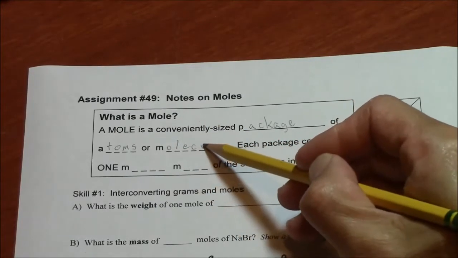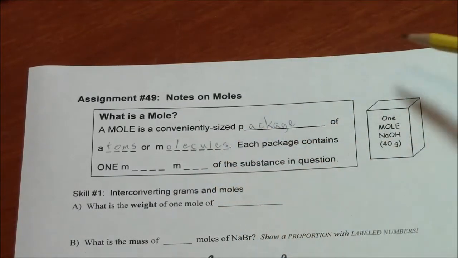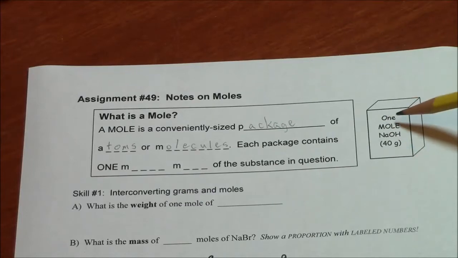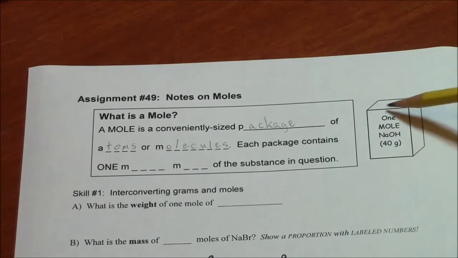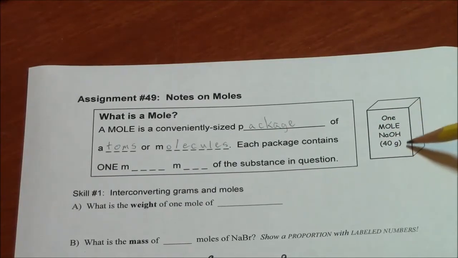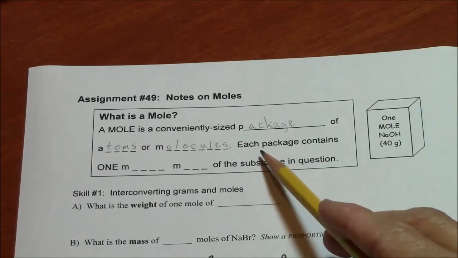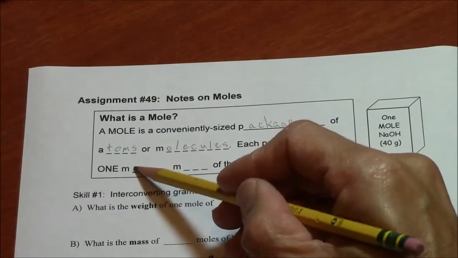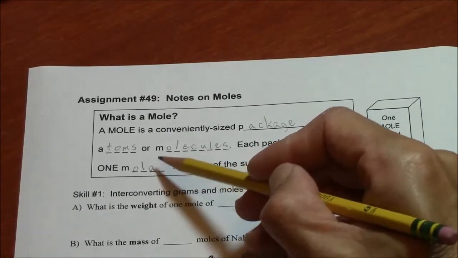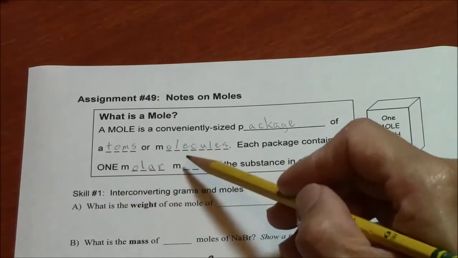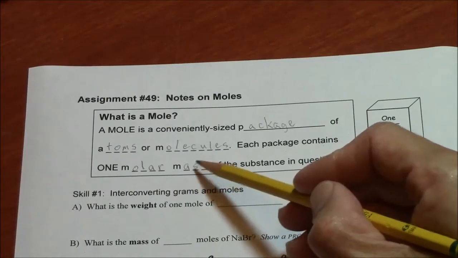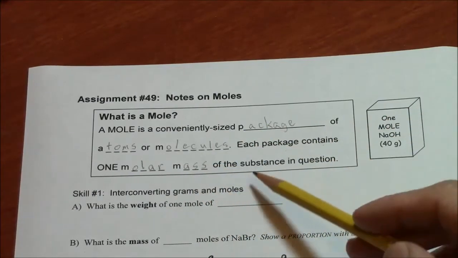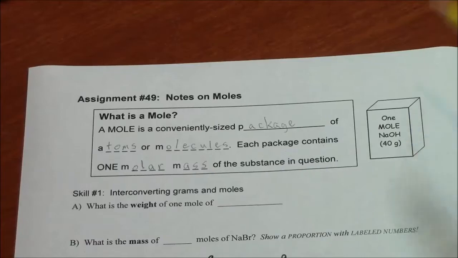I've got my visual here. For example, 1 mole of sodium hydroxide is a package containing 40 grams of that substance, because the mole is a package related to the molar mass. This should make perfect sense to you. Molar mass is the weight or mass of a mole.